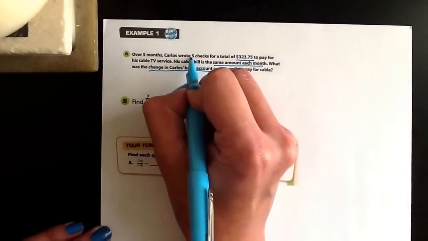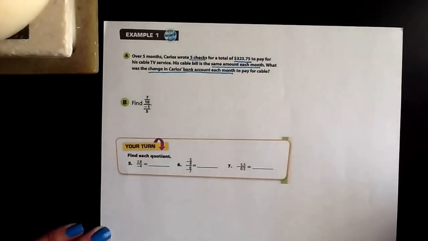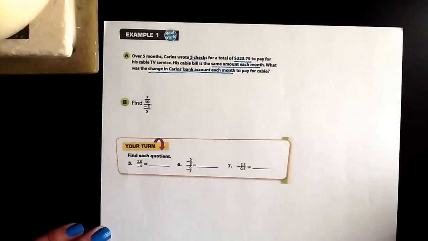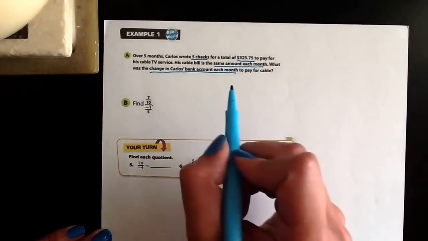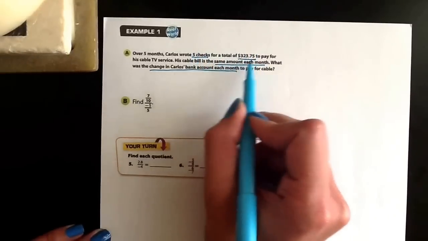So he's writing 5 checks for a total of $323.75, and each time that he writes the check, it's in the same amount. So they want to know what's the change in his bank account each month. So since it's equal, it's the same amount each month, you know that it's a division problem.